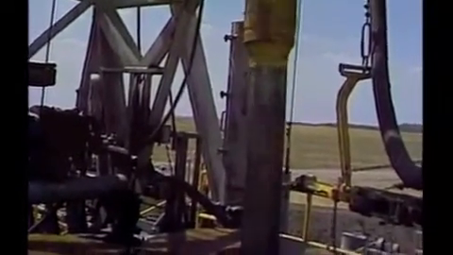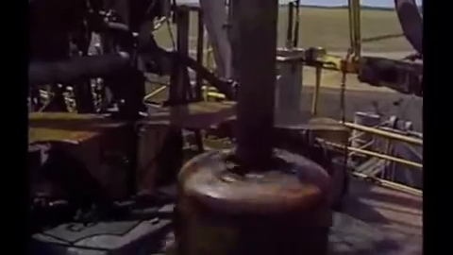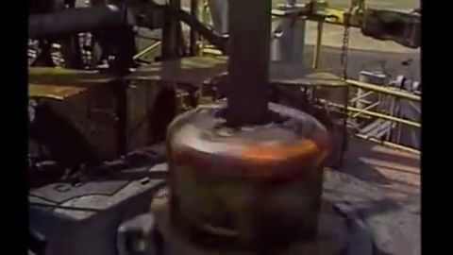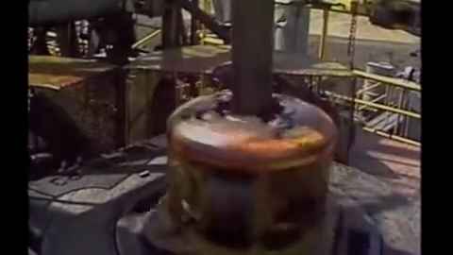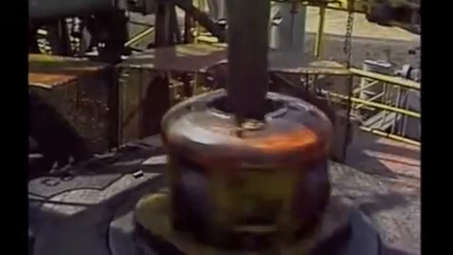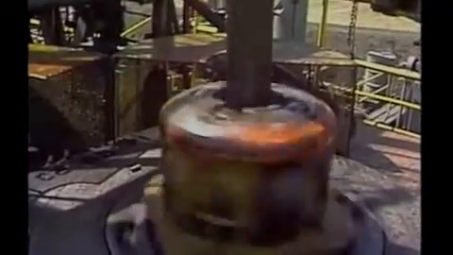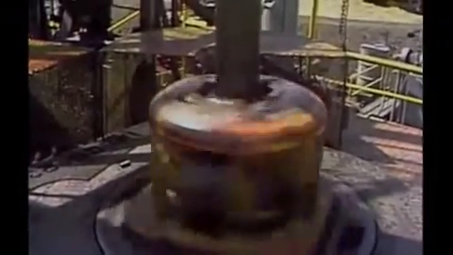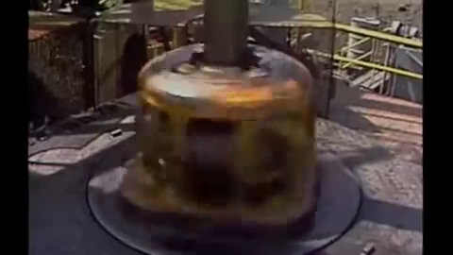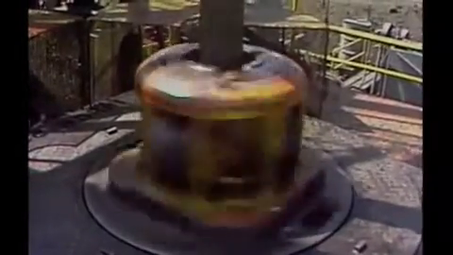The Kelly fits right in the Kelly bushing. Notice the wheels on the Kelly bushing. They're designed to let the Kelly slide on down through it. The Kelly bushing fits into the rotating table. The rotating table is connected by belt or direct drive to the engines. The rotating table gives the rotary motion to the pipe, and the Kelly allows the pipe to slip down through it.